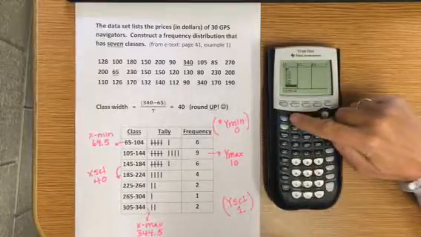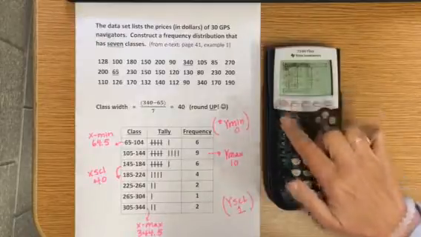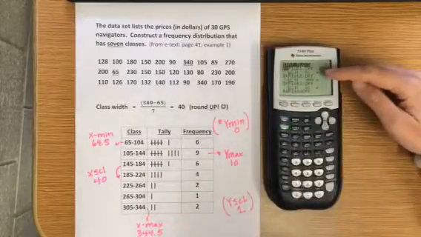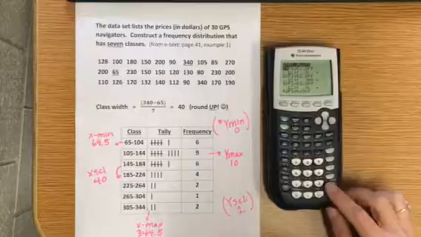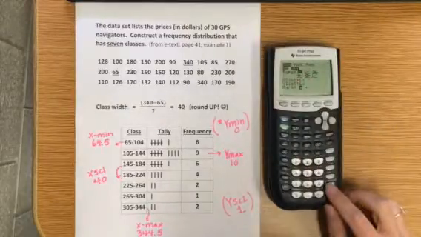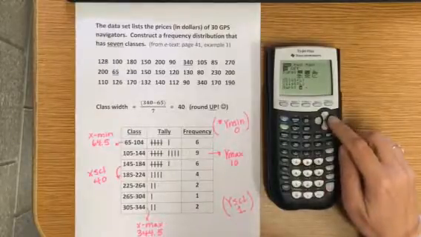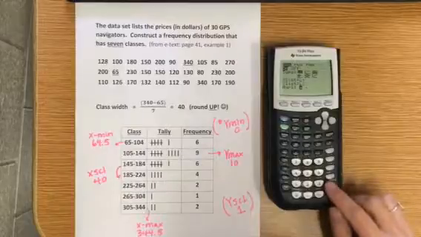We're going to press the second button and then the Y equals button to do that. I'm going to press Enter to select Plot 1. I need to press Enter again to turn on Plot 1. And then I need to arrow down and over 2 times to select the histogram.